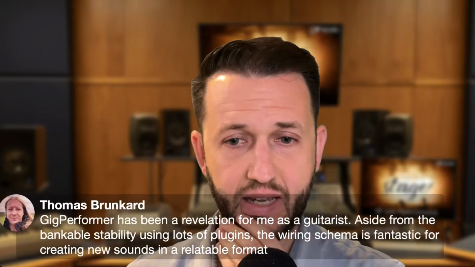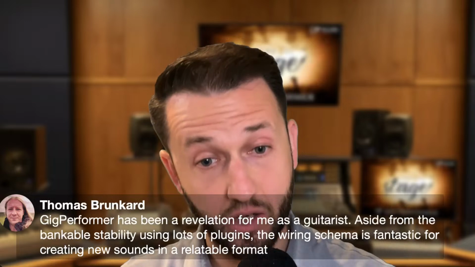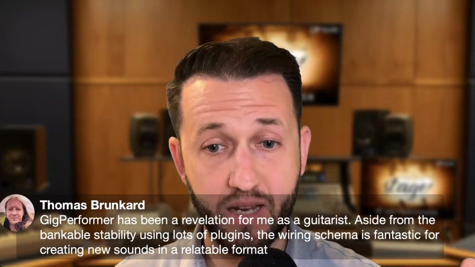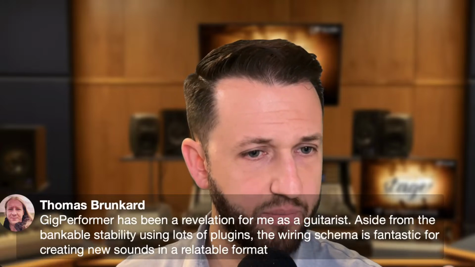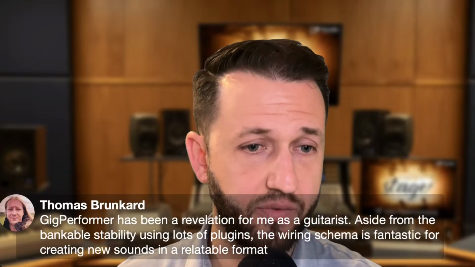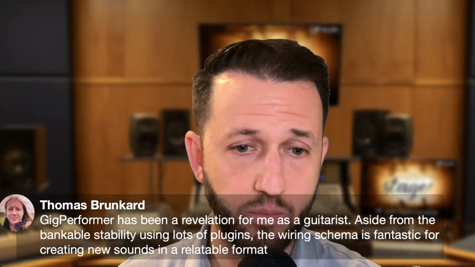So it's really powerful. Looks like we have a comment coming in from Thomas. "Gig Performer has been a revelation for me as a guitarist. Aside from the bankable scalability, using lots of plugins, the wiring schema is fantastic for creating new sounds in a relatable format." Yes, absolutely, and we're about to look at that right now.